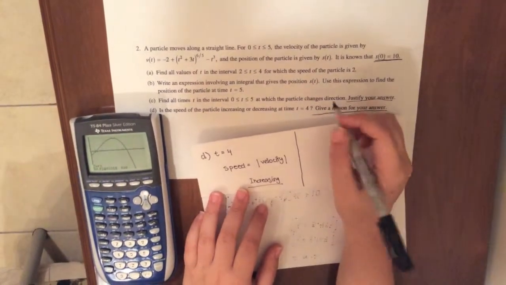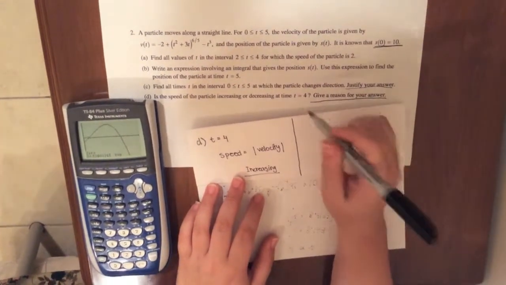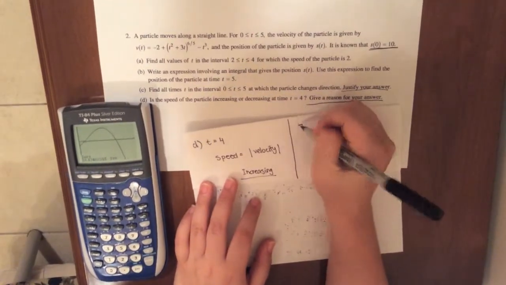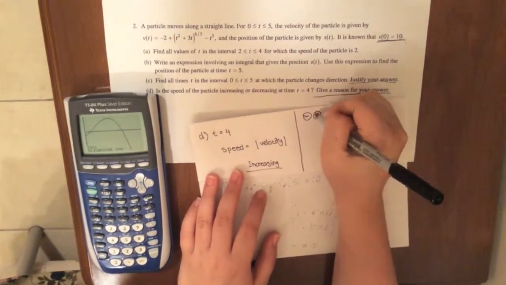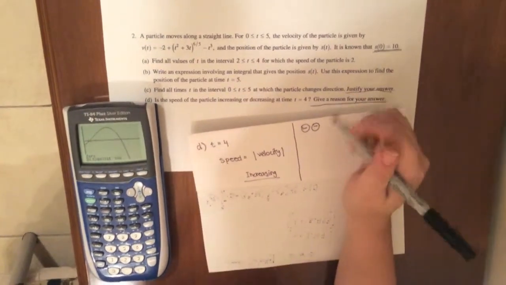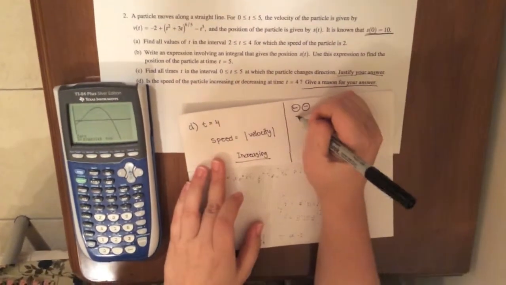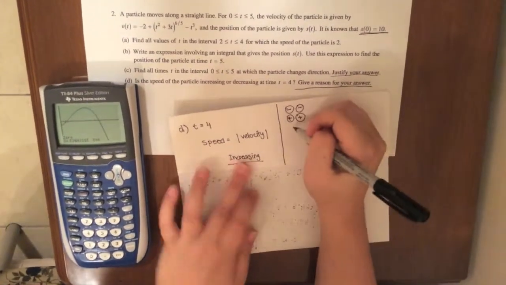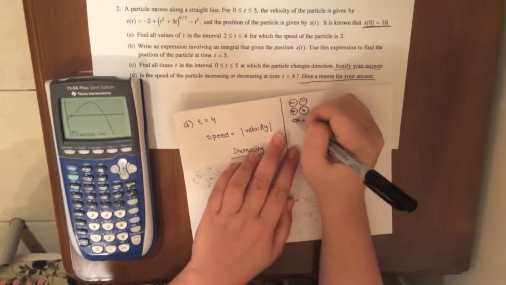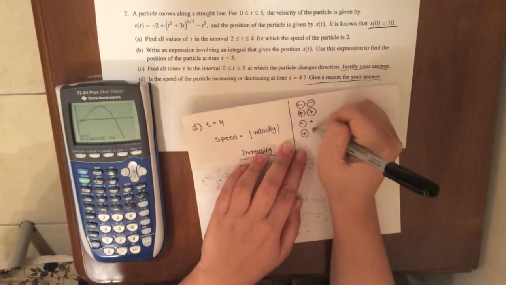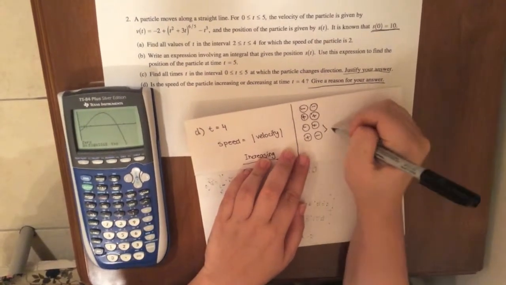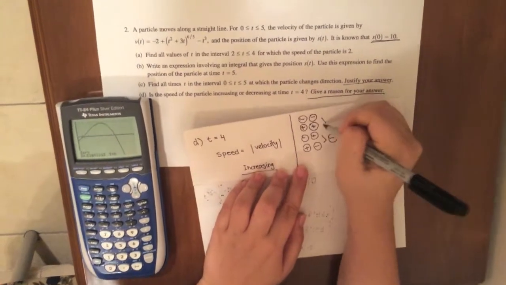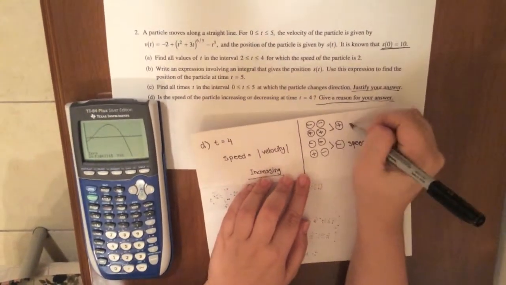Basically, the reasoning says that if both the velocity and acceleration have the same sign, so let's say if both velocity and acceleration are negative, two negatives, that means the speed is increasing. However, if velocity and acceleration have different signs, that means the speed is decreasing.